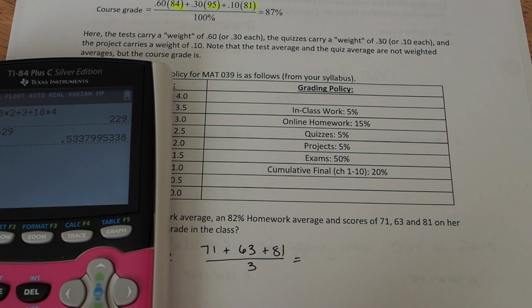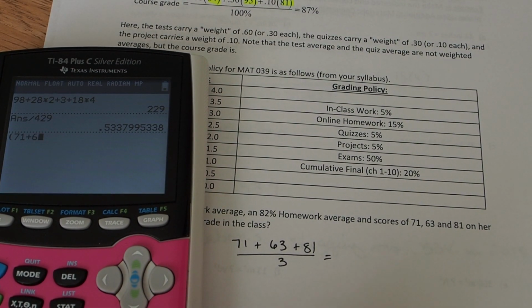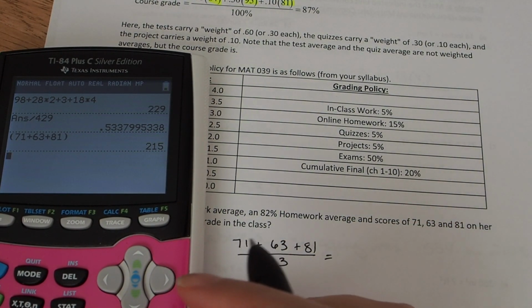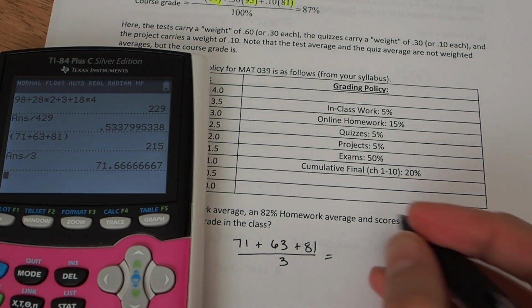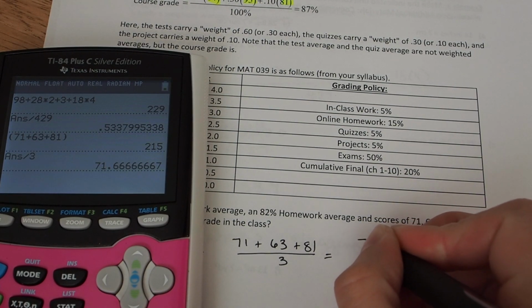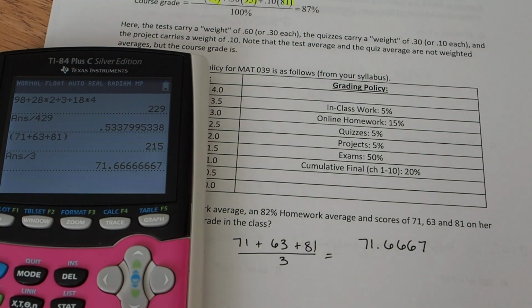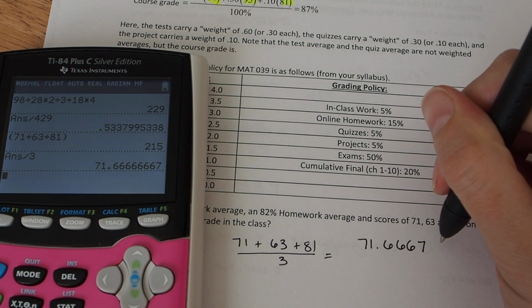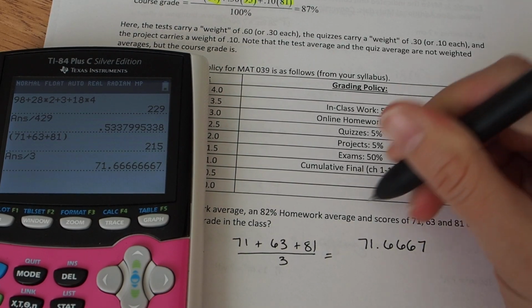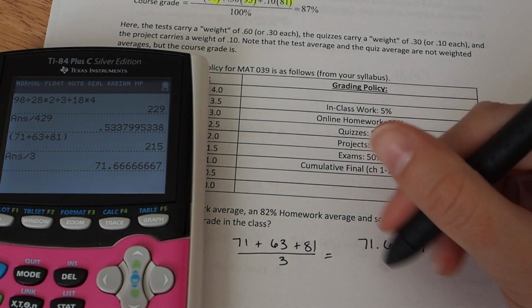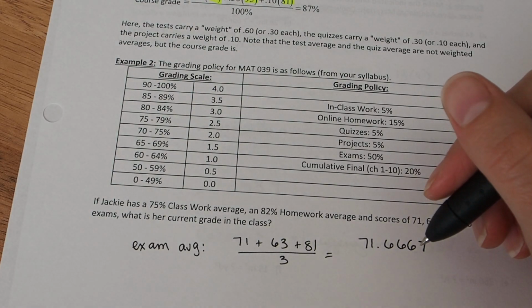So parentheses 71 plus 63 plus 81 close parentheses gives me 215 divided by 3 gives me 71.6667, etc. You could carry more places if you need them. I want to carry at least 4 places so that I can make sure that I have accuracy in my final answer, that I don't have too much rounding.